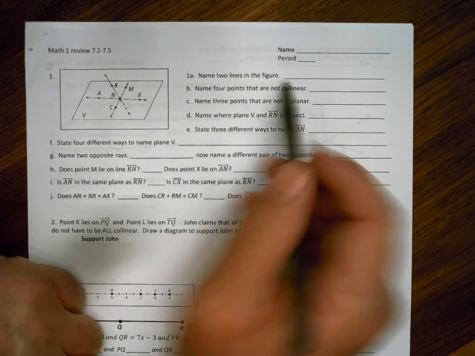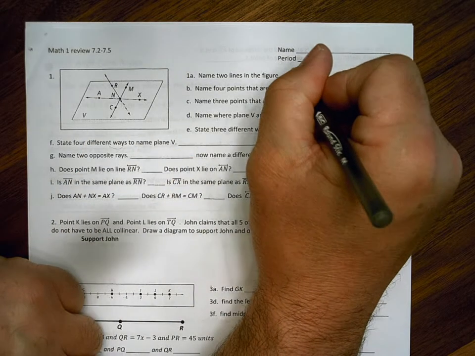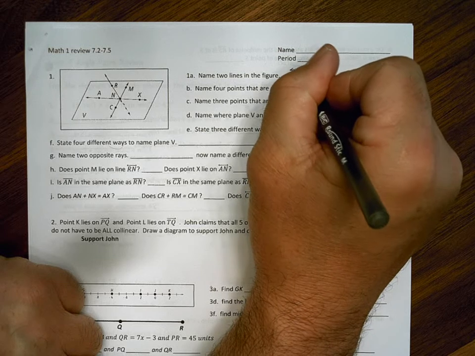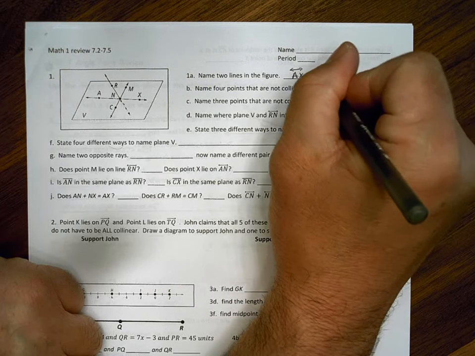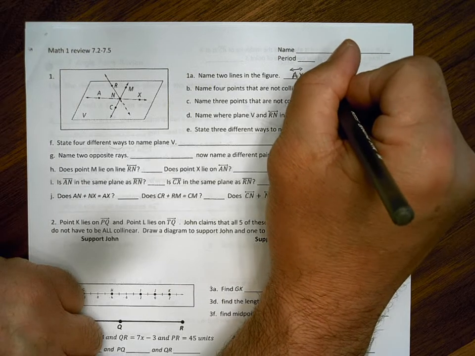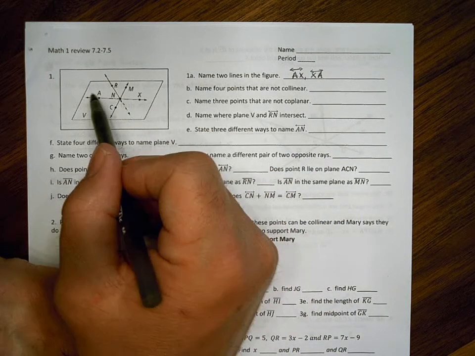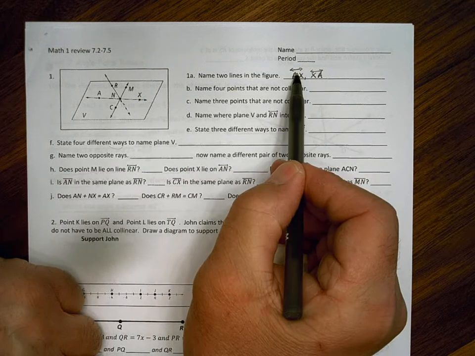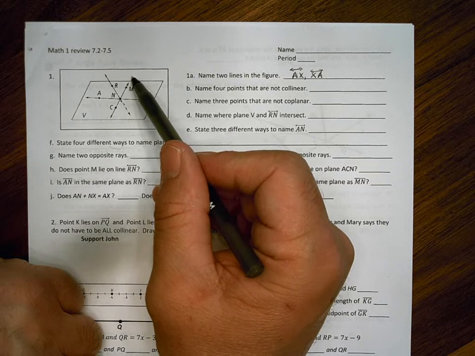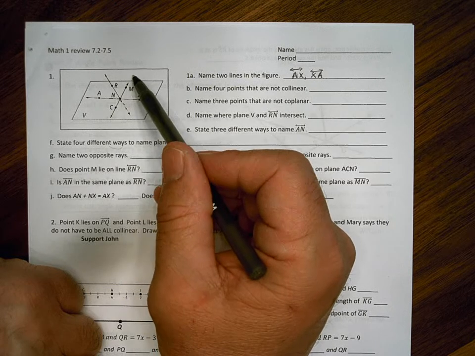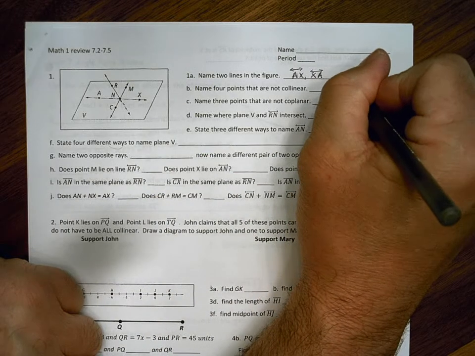So name 2 lines. So we could say line AX. And remember, when we write the name of a line, it has to have the little line above it with the arrow on each side. We could also name that line XA. Remember, because a line doesn't have a direction, we could name it with any of the 2 letters that are actually on the line with a line above it. We could also say line MC or line CM or line MN or NM. So I'll put one of those down. I'll say line CM.